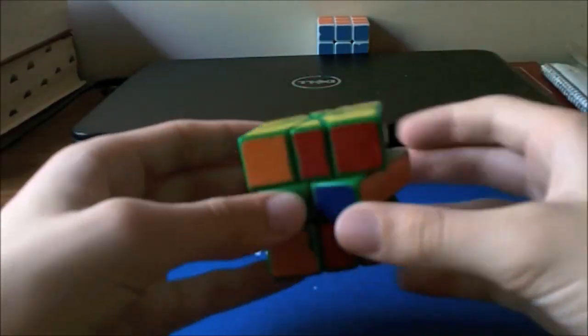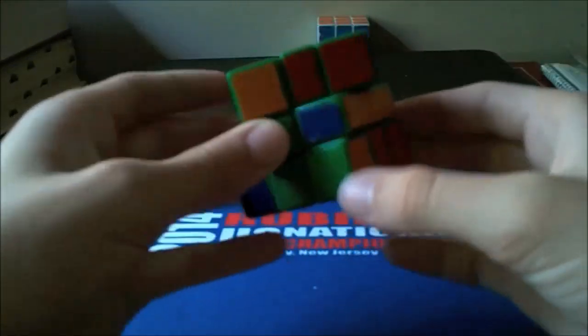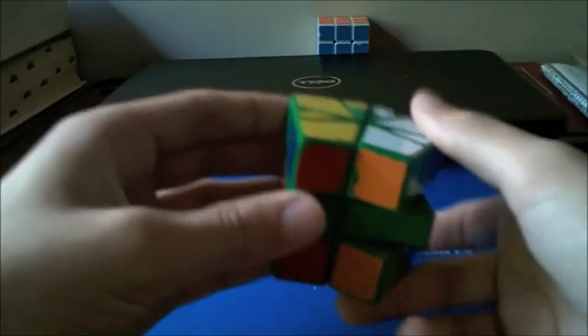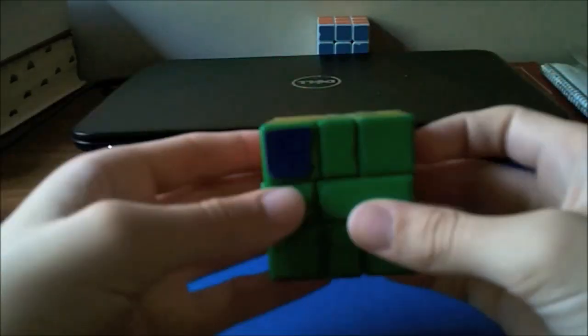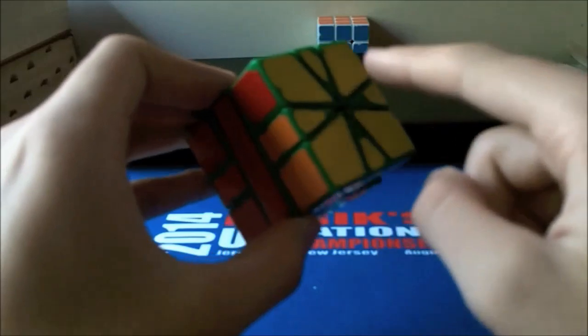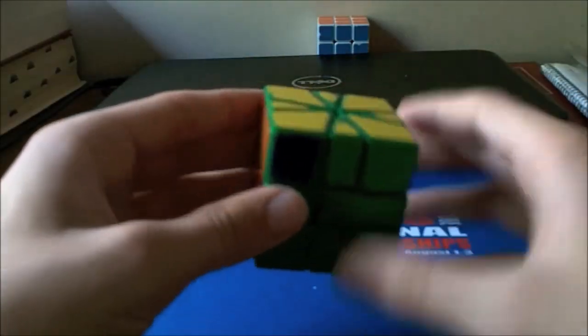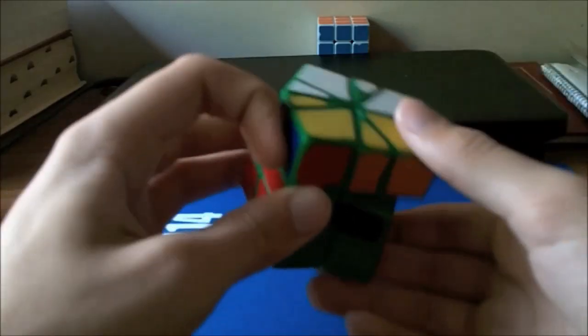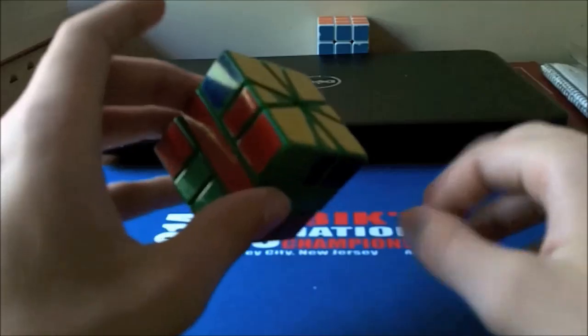The next is when you have opposite corners on both sides, so it doesn't matter how you hold this. The next is where you have diagonal corners on the top and nothing on the bottom. I actually don't know a proper algorithm for this.